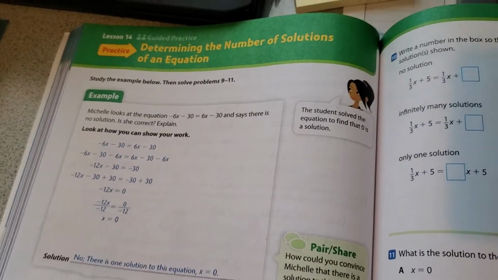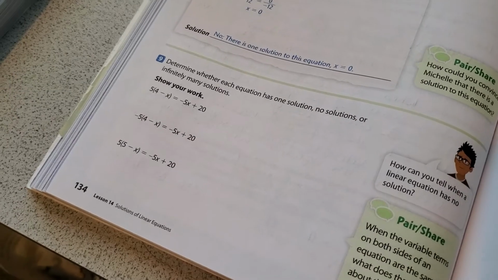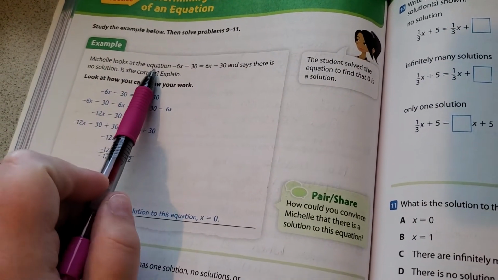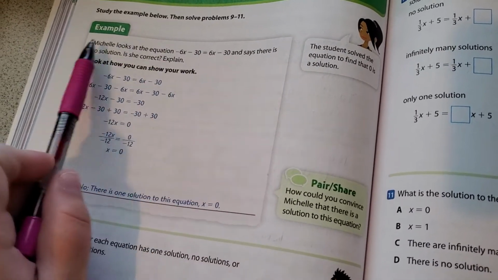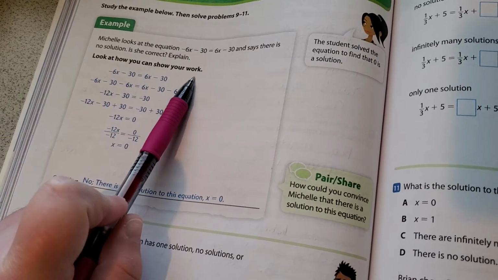Okay, so today I'm going to go over the lesson 14 guided practice on page 134 of your instruction book. The example says, Michelle looks at the equation negative 6x minus 30 equals 6x minus 30 and says there is no solution. Is she correct? Explain. Look at how you can show your work.